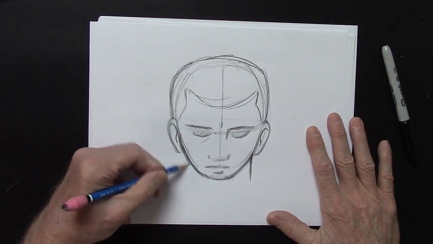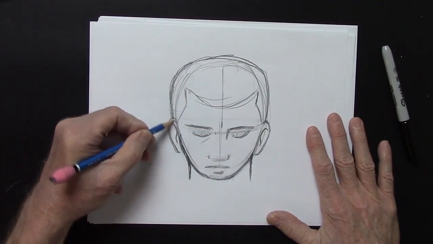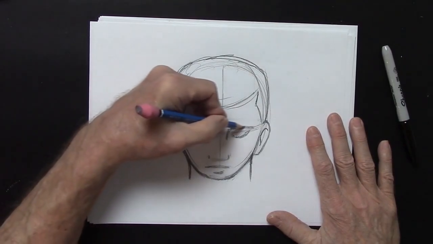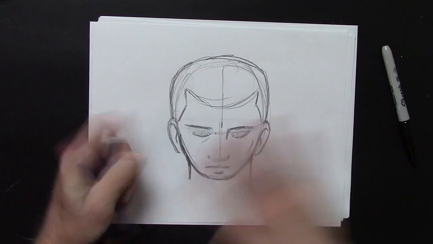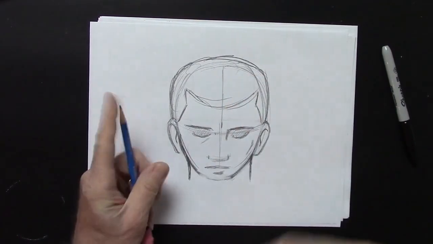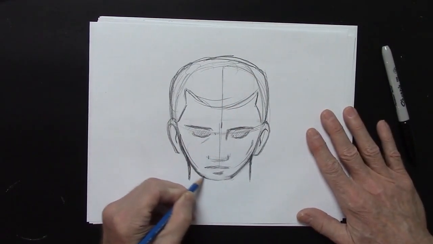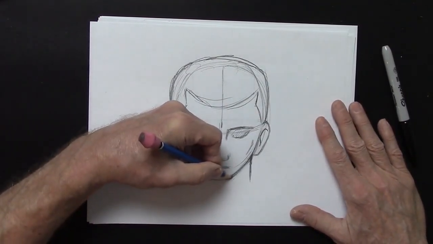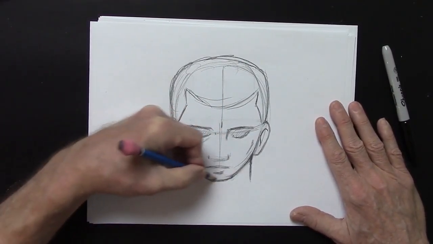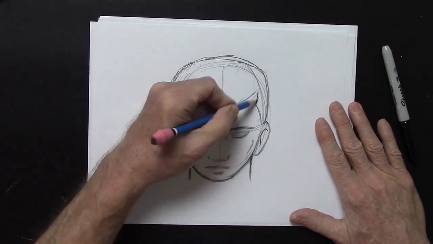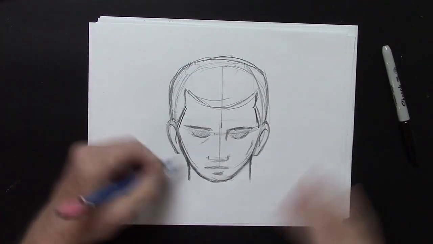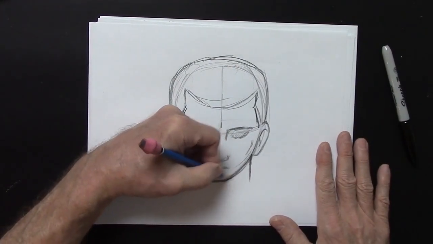And add the neck. I don't think we really need to do too much more on this one. And as far as using a marker, this and that, I think it's pretty clear. So I will leave this for you as it is. It's a kind of fun lesson on working with perspective as the head turns.